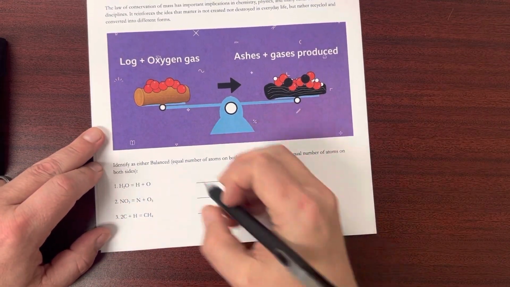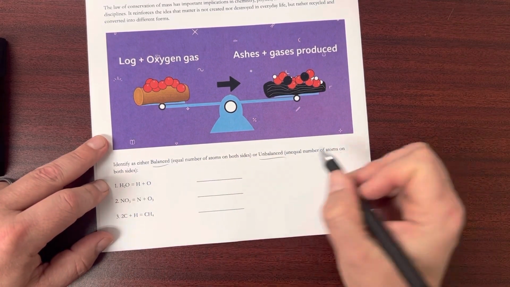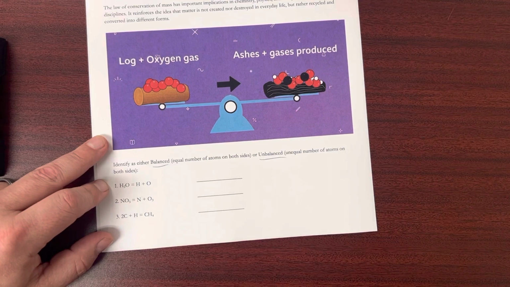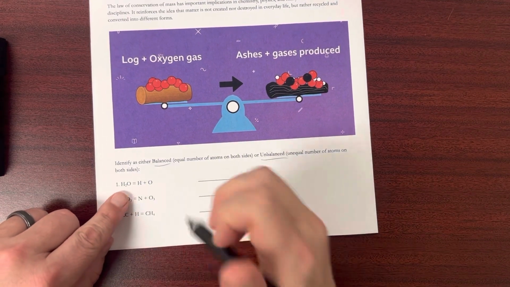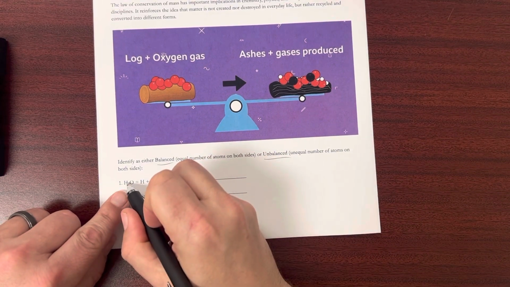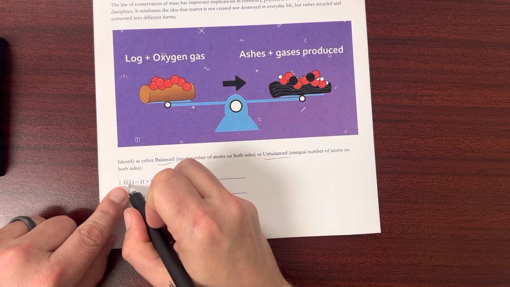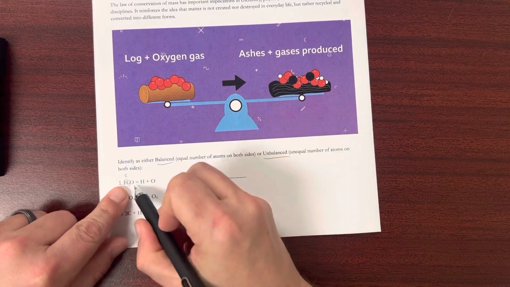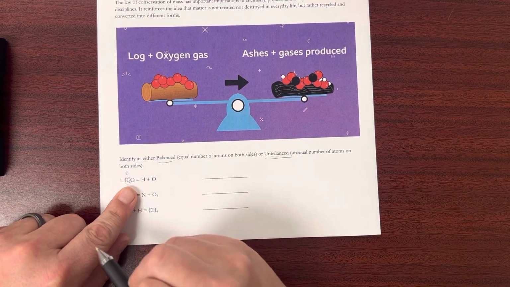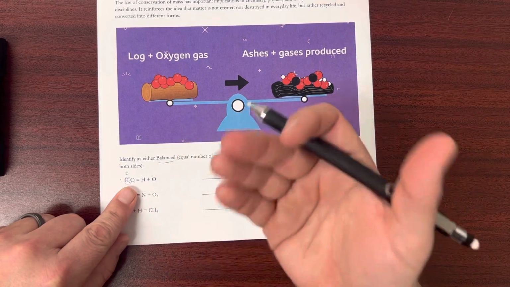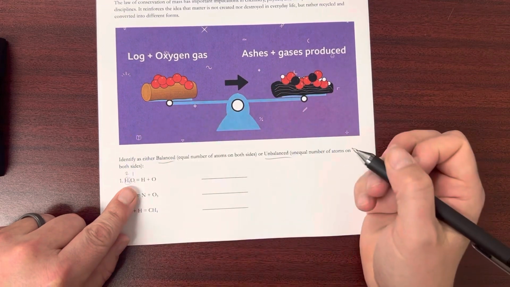All you're writing in the spaces is whether it's balanced, it has the same number of atoms on each side, or unbalanced, an unequal number of atoms on each side. We take a look at this first one, H2O. The number to the bottom right is telling you how many of those atoms there are. So there's 2 hydrogen atoms. The oxygen next to it, O, has no number. So that's just a 1. You don't have to write 1 in there. If there's no number, that just means there's 1 of those atoms. So there's 1 oxygen atom.